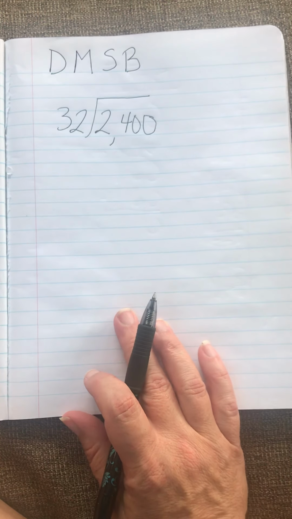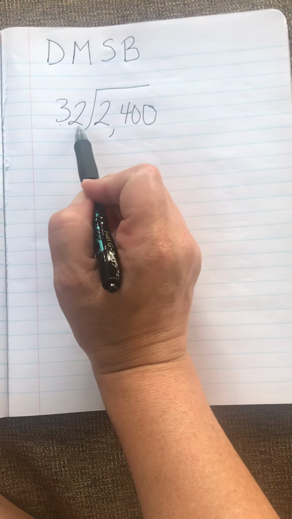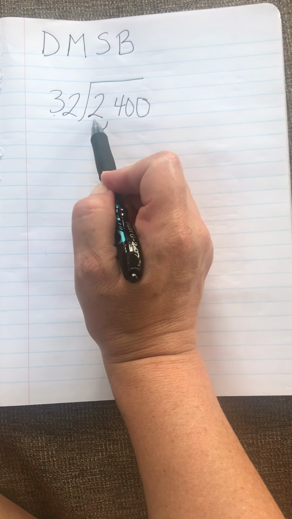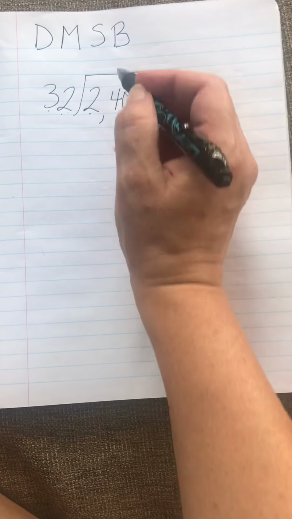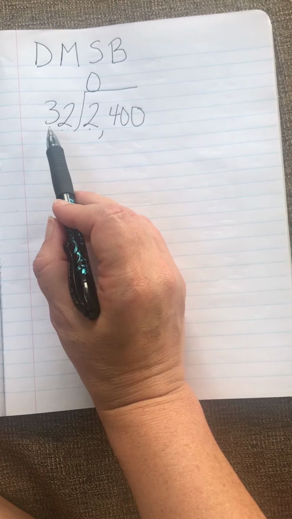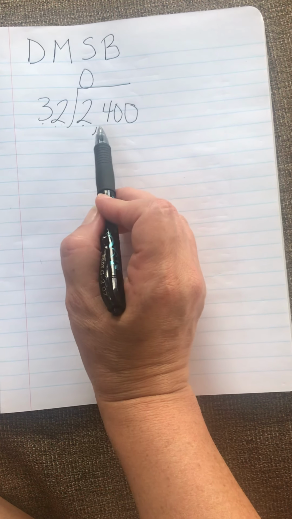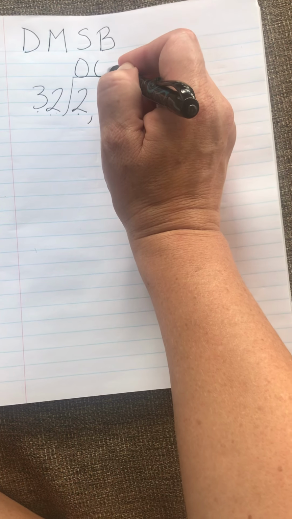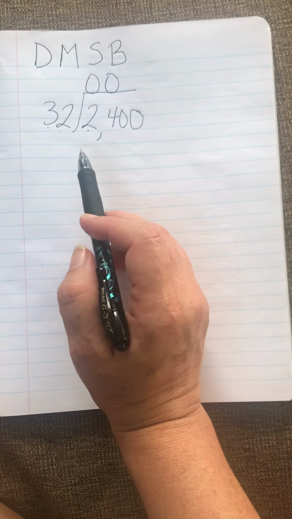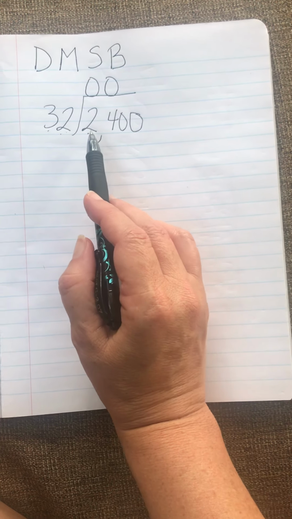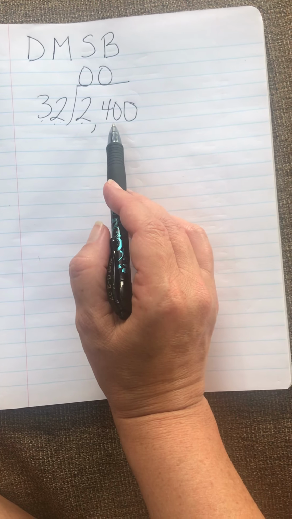So the first thing we need to ask is, can 32 divide into 2? And we know that we are unable to do that because 32 is bigger than 2. So we're going to put in a 0. And then we can check, can 32 divide into 24? And we know that is not correct because 24 is less than 32. So then we go and ask, can 32 divide into 240?